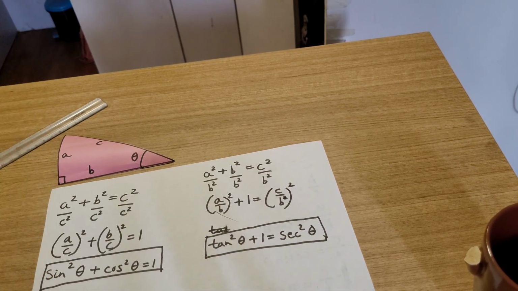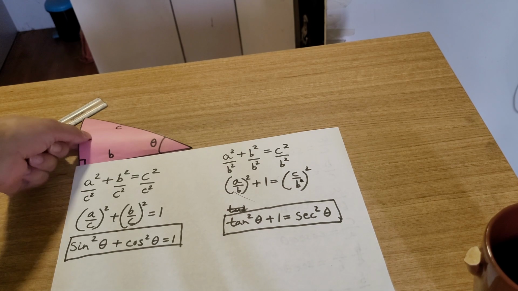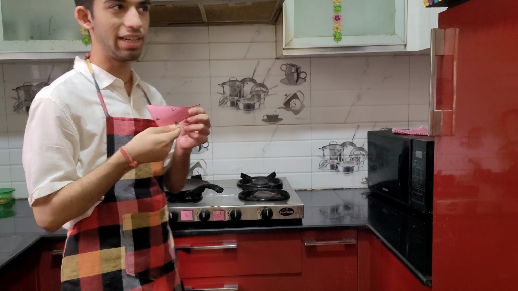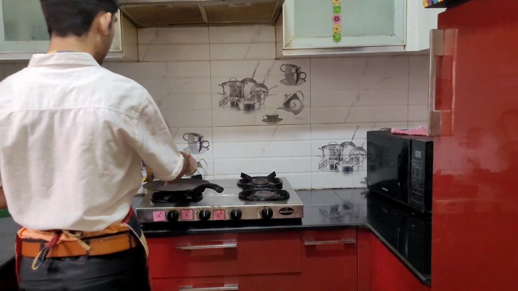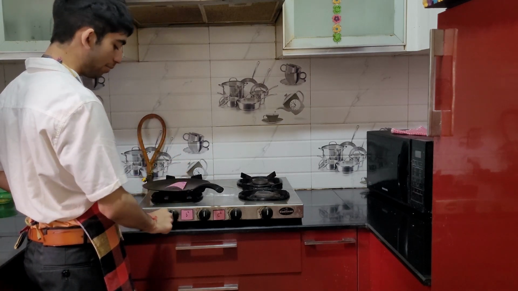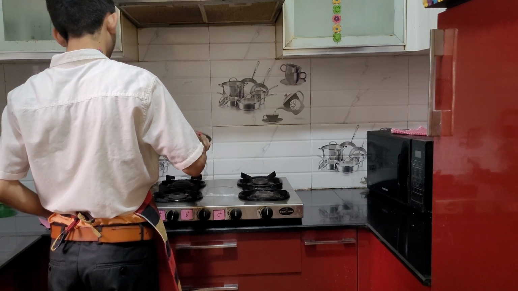We just have one more left, and for this we'll be cooking under the flame of a square itself. Finally, we have just one more triangle left. Now this triangle we have to cook under a square. So let's put it there, and let's turn on the flame of a square. Okay?